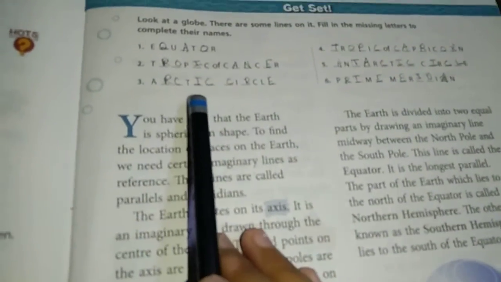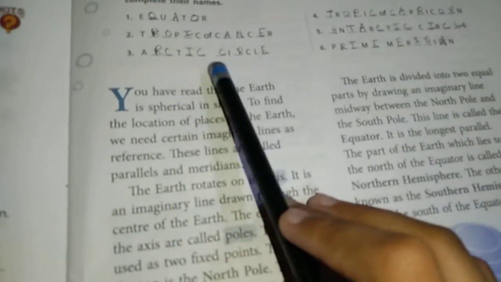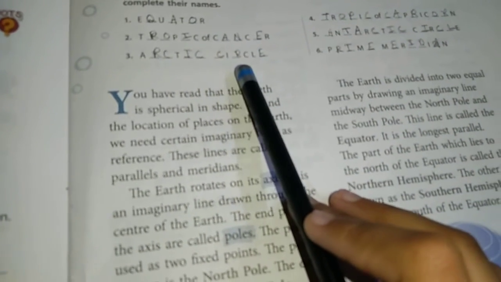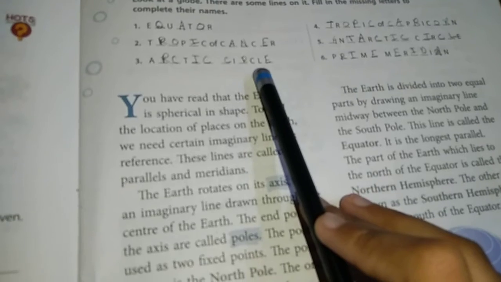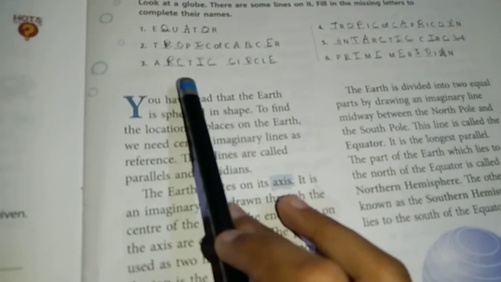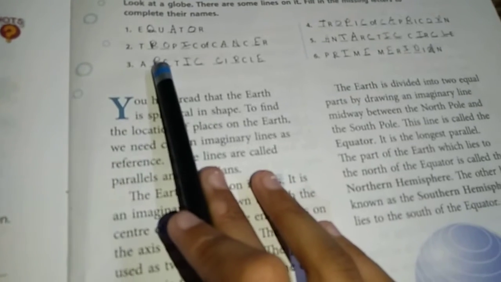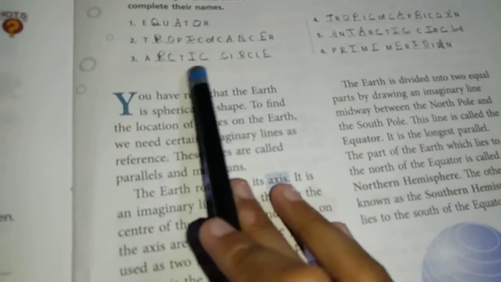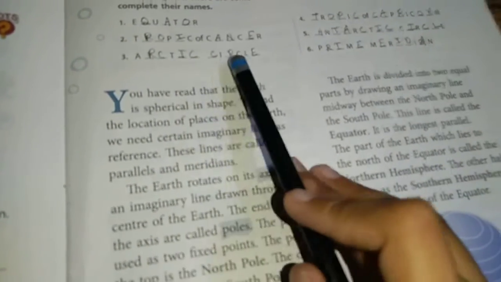Then A dash dash T dash dash, dash I dash C L dash. After A, R will come, then C will come. Then T is already given, and after T, I will come, then C will come.